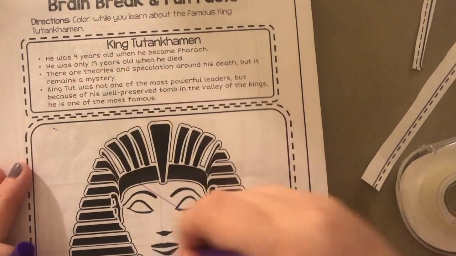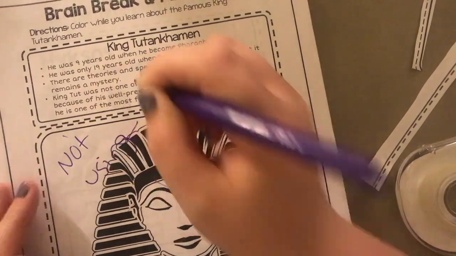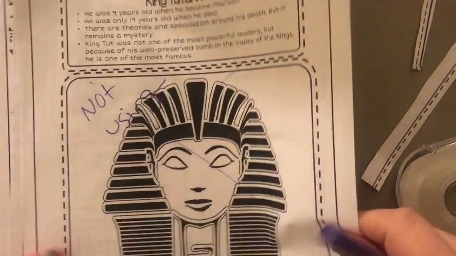Just as a side note, we're not going to use this king tut page, so if you want to keep it for your own interest, that's fine. However, we're not going to be putting it in this notebook.